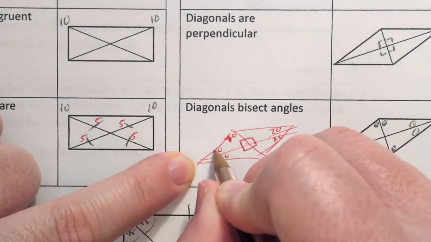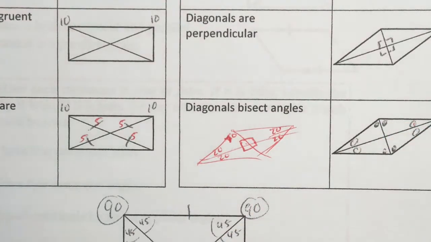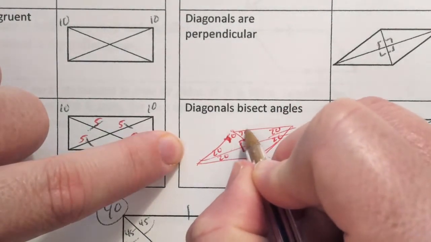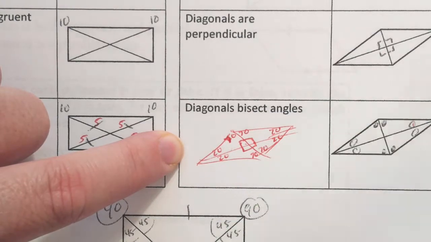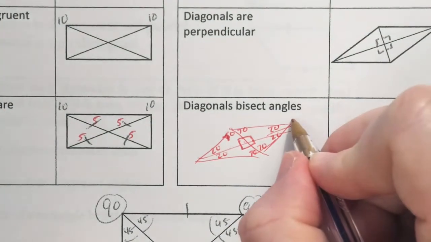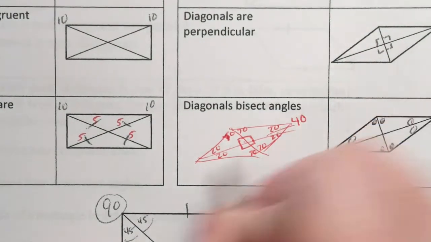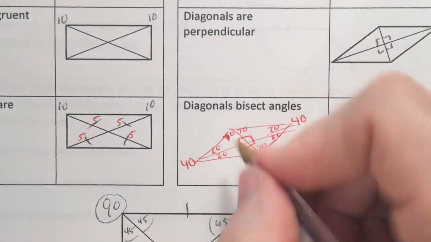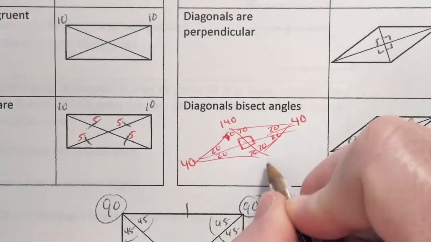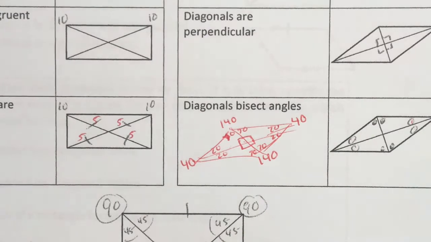So 90, 70, and 20 make 180. So this would be 70, this would be 70, this would be 70, and this would be 70. And in addition to that, all of this was 40, it got cut in half. All of that was 40, it got cut in half. All this would be 140, all of this would be 140. Isn't that nice? Okay, so those are the basic rules for those quadrilaterals.